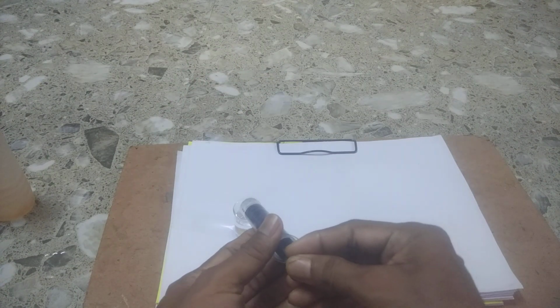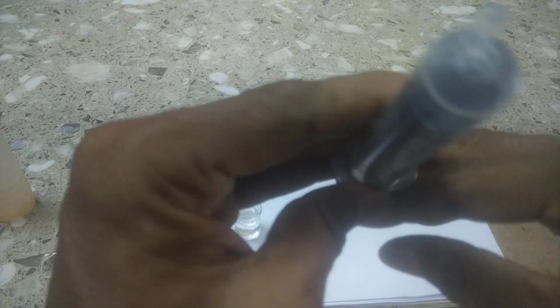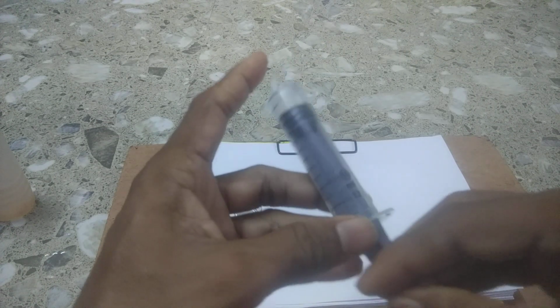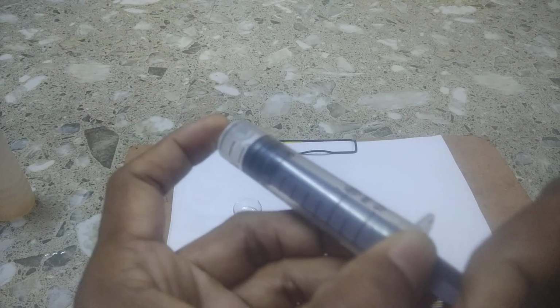You see here? Now, if I pull the syringe, let's see what happens.